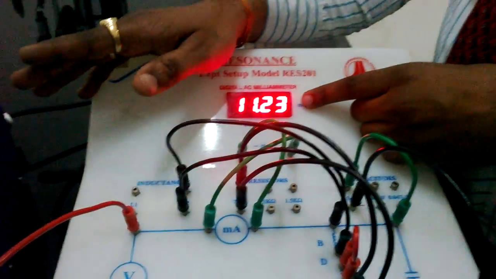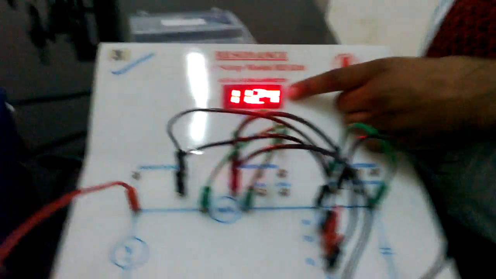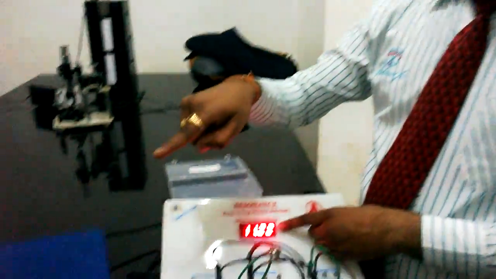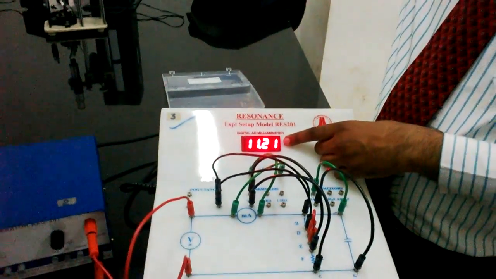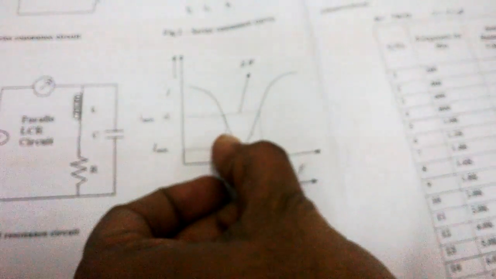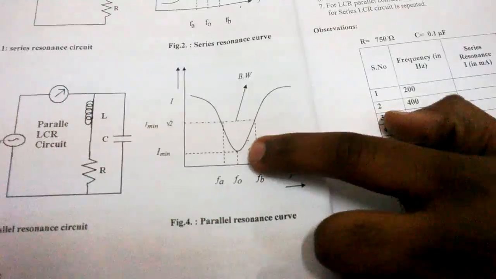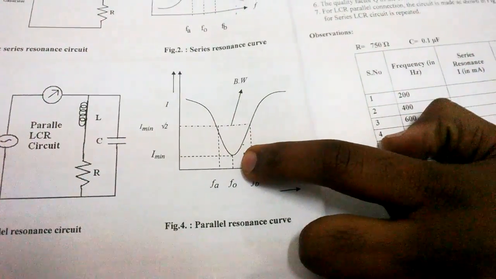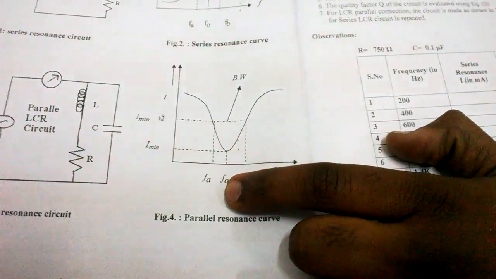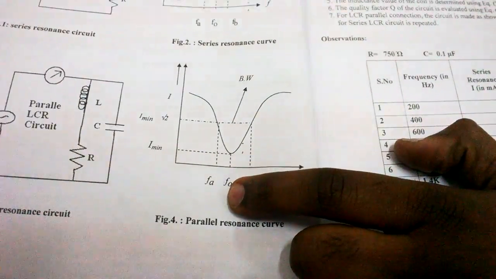So in the parallel combination, we get initially high current. On increasing frequency, we get low current and reach the minimum current. Again, on increasing frequency, it reaches the maximum current. If you plot a graph between frequency and current, initially it is high, slowly it decreases, reaches the minimum, and again starts increasing. The frequency at which we got minimum current, we call the resonant frequency in the parallel combination.